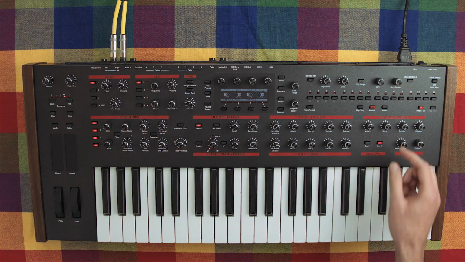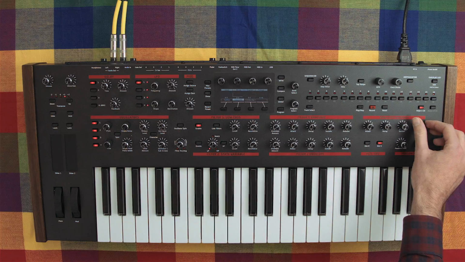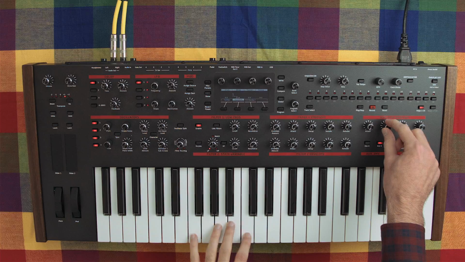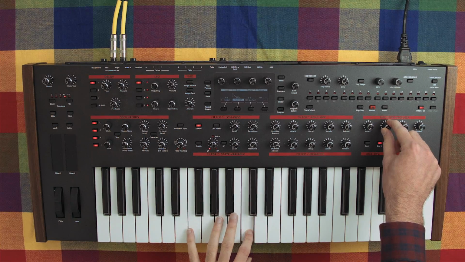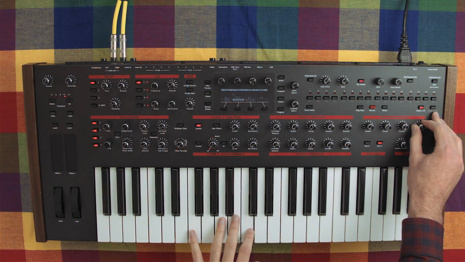So let's move on to the amplitude envelope. I'm going to set a low attack, low sustain, low release for now, and then we're just going to tweak the decay till we get something plucky. That sounds pretty good. We can bring up the release a little bit.